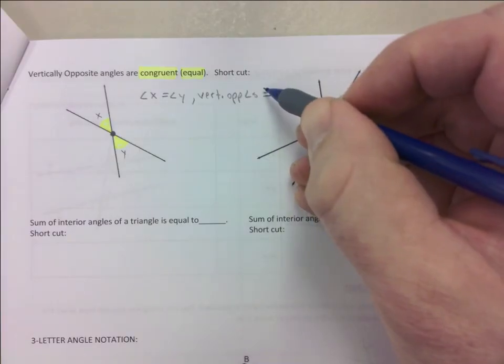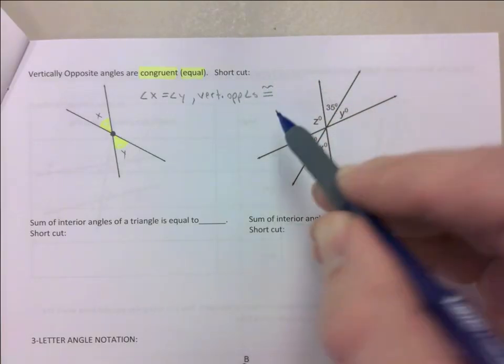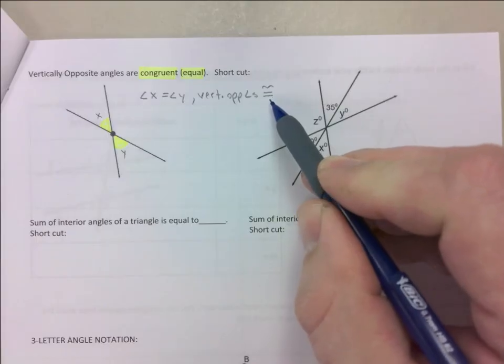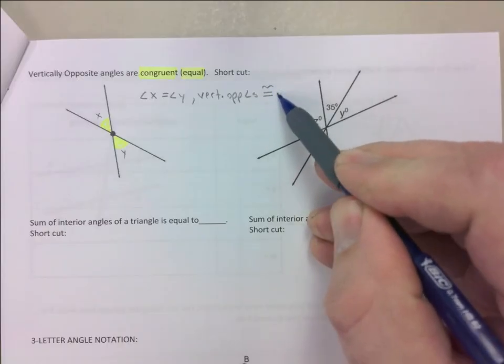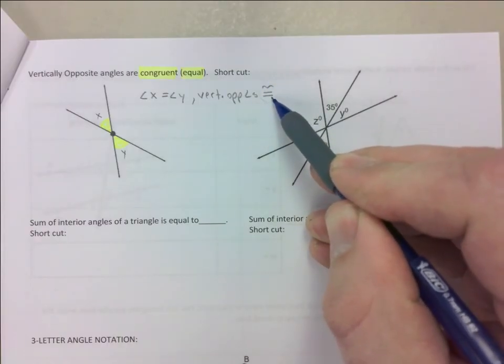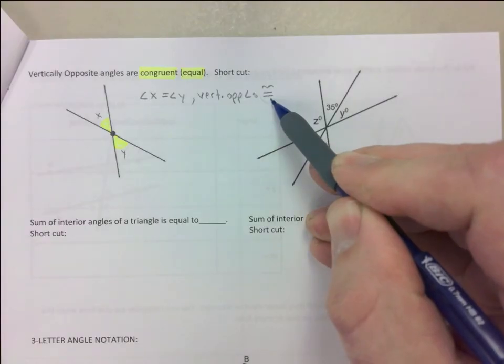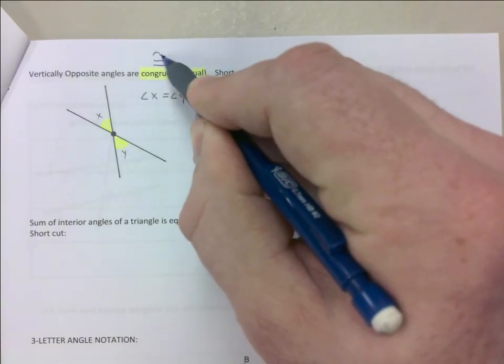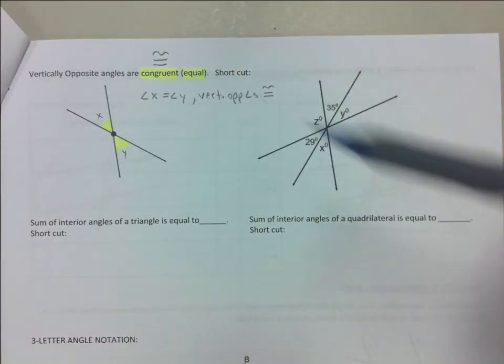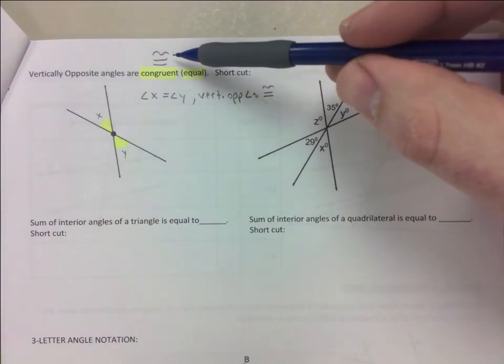So here I'm gonna introduce this symbol to you. In math, we're lazy, okay? We don't like to write a whole lot, so we use symbols if at all possible. So that is congruent. You can write it over top of congruent. It's an equal sign with a third squiggly line on top.